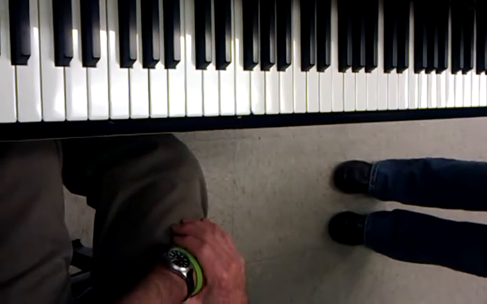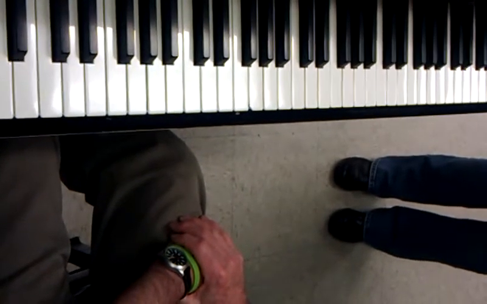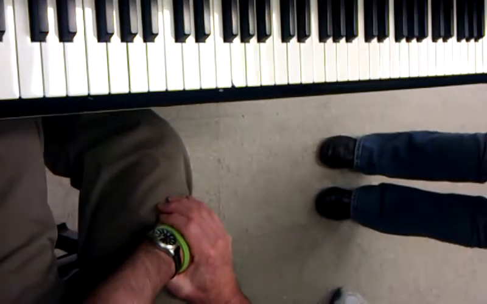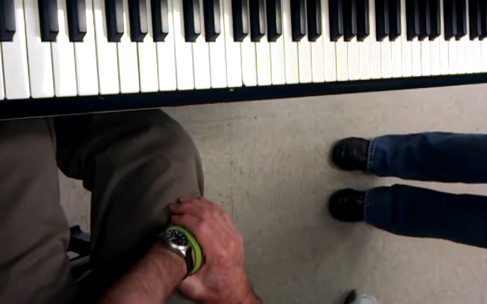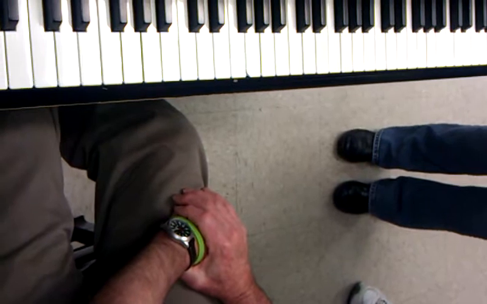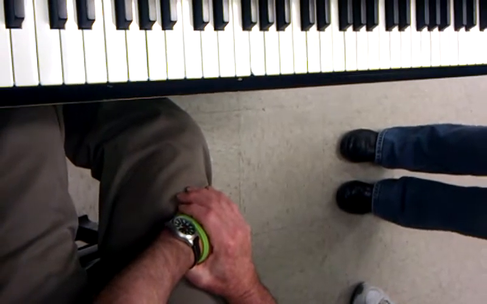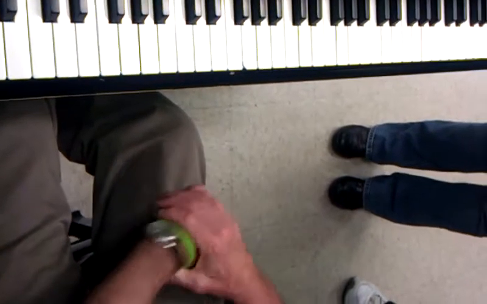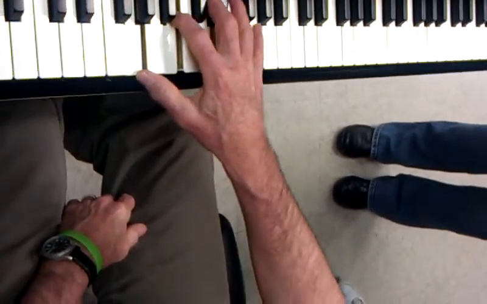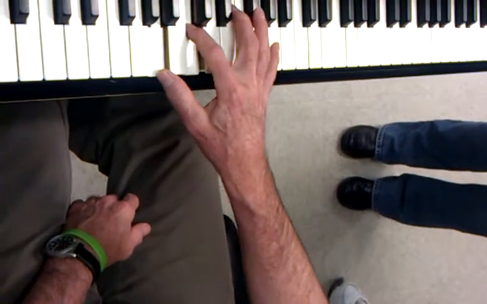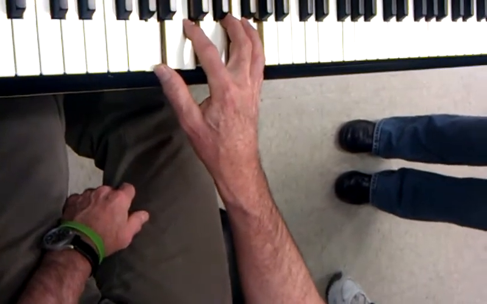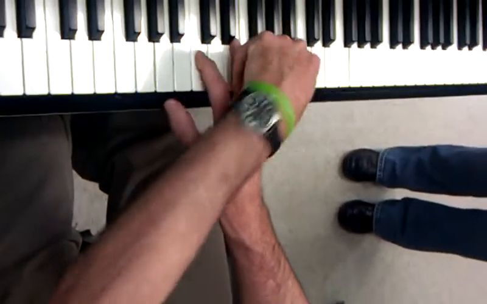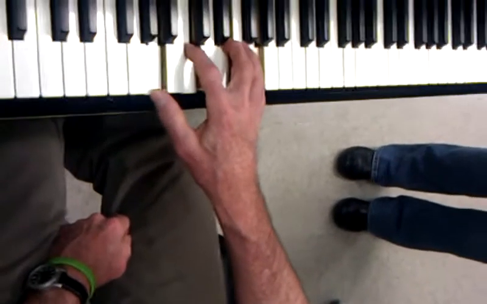G, A, C, E. Yes, and let me see, F sharp. There's no sharps in the key. There is an F sharp. My mistake. A, C, E, G. Up a third from the fifth is the seventh. This is a minor seventh chord.